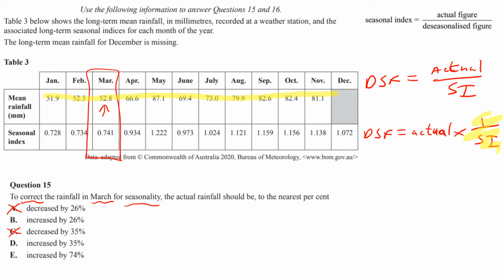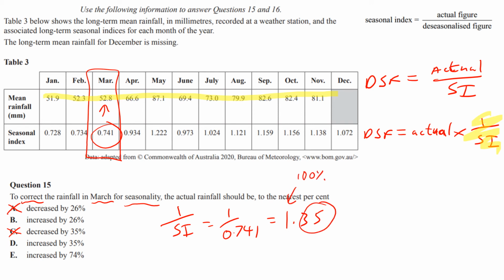So make sure you got this formula into your books, because all you got to do is take this seasonal index and do the 1 over SI. So 1 over the SI equals 1 over 0.741, which equals about 1.35. That's your 100%. That's like no change, but you're adding on a plus 35%. Think about your financial maths. So you've increased it by 35%, and that is that one.